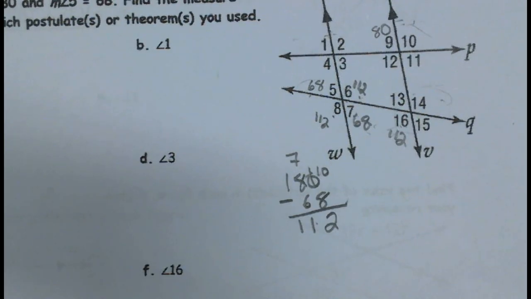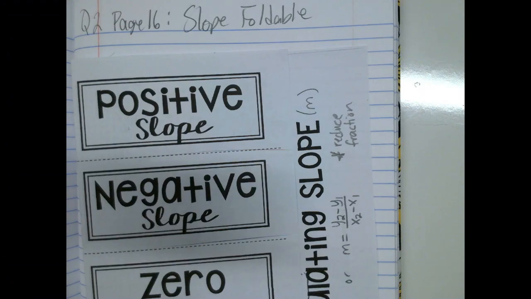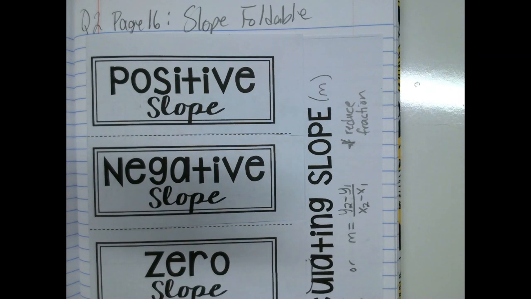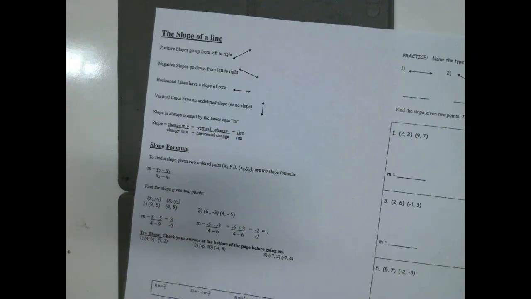Page 16 is called slope foldable. One person from each table, please pick up a bag of supplies. Please glue this down. Make sure that the slope foldable is glued down. Please make sure you have a calculator. If you don't, please pick up one.